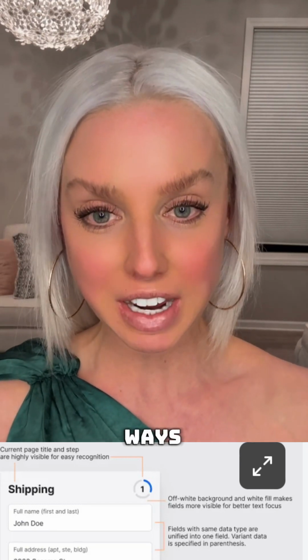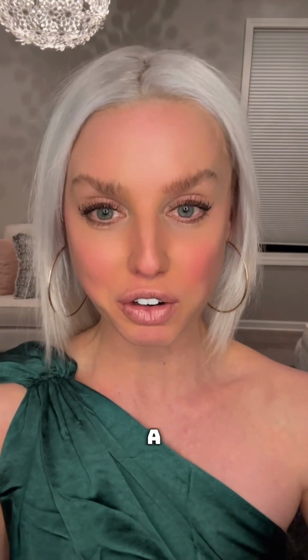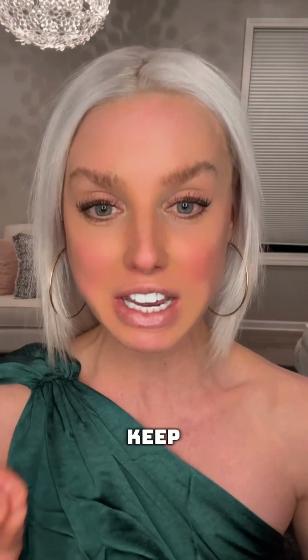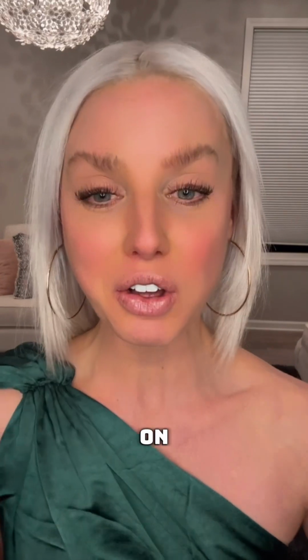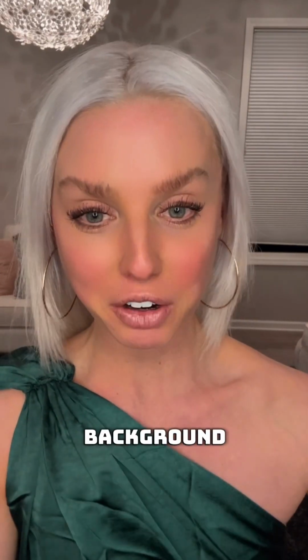That's one of the best ways to be able to process information on a form without colors getting in the way and distracting. Keep it very basic. Typically, a white fill on an off-white background performs best.